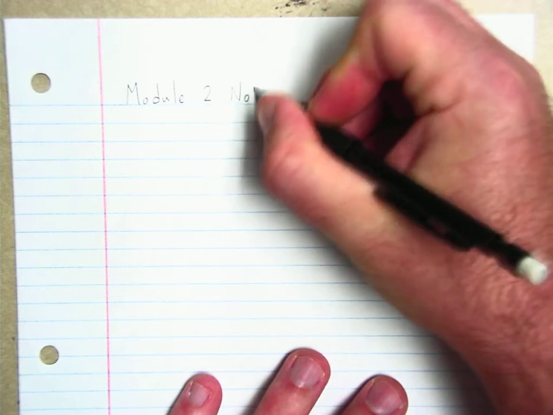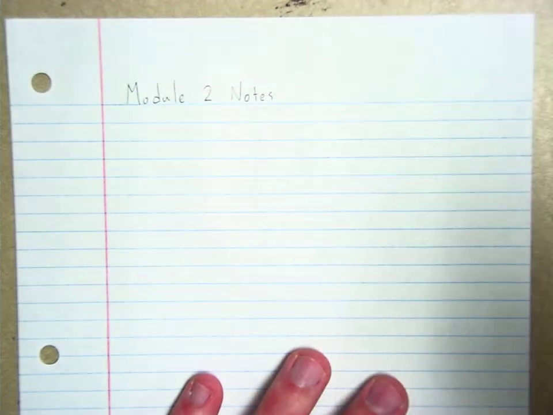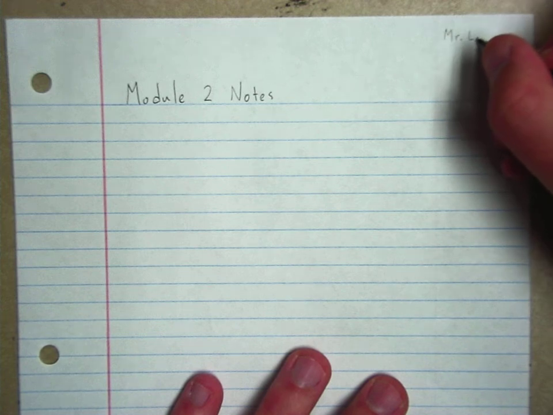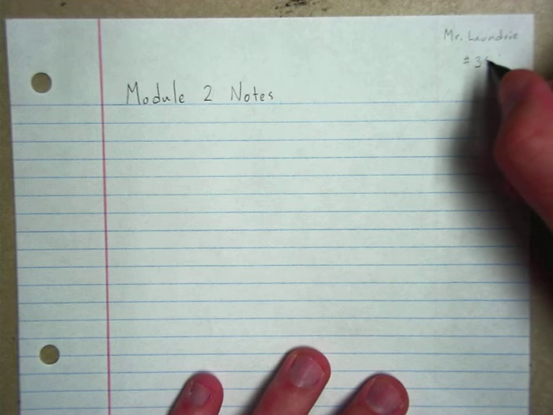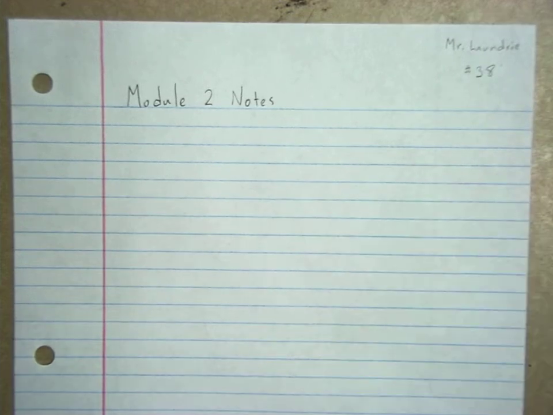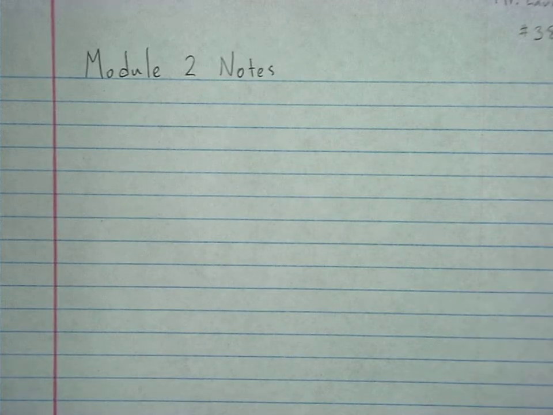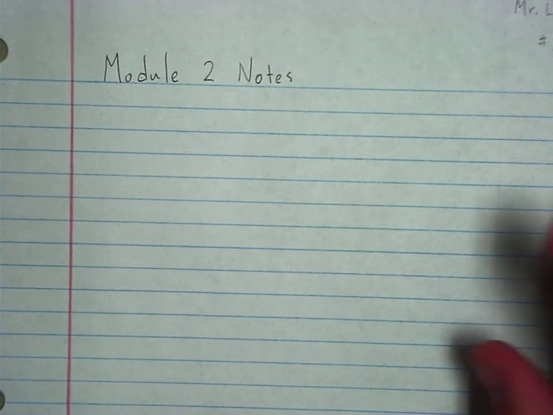Like you, I am going to put my name and number in the corner here, but thought I'd mix it up today. Start with Module 2 notes right there before getting my name and number on that paper. Let's zoom in a bit, now that we have our name and number there, and talk about our lesson.